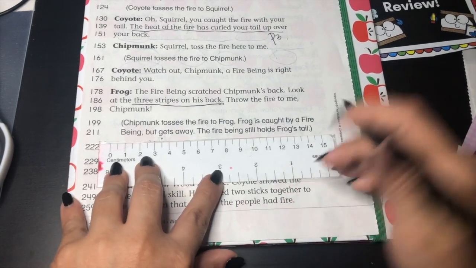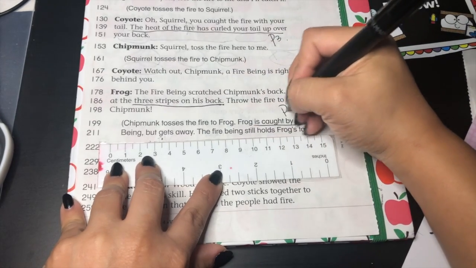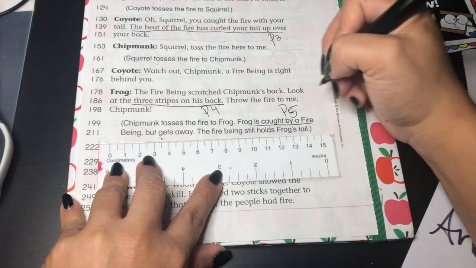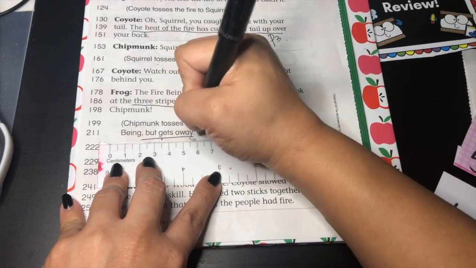The fire being's... That's a problem. He's caught. It's like problem 5. Wow, there's a lot of problems in this story. He gets away. Solution 5.